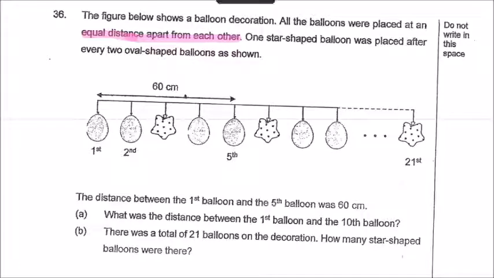Okay, so there's two parts of the question. The first one is what I call the flagpole. It's the typical flagpole and gap question. Okay, guys, what do I mean by flagpole and gap? Right?